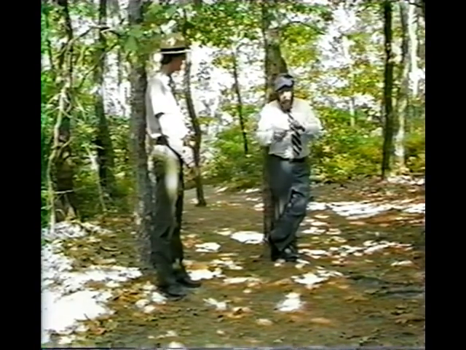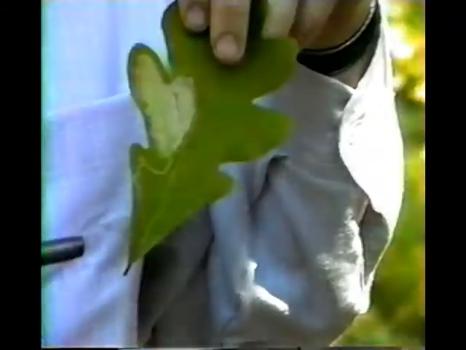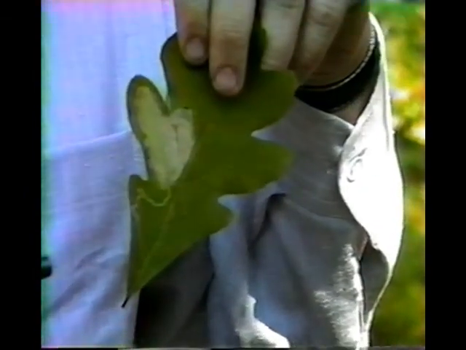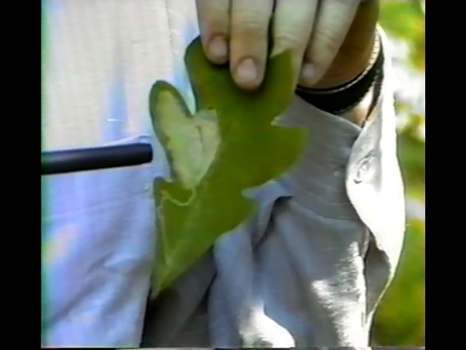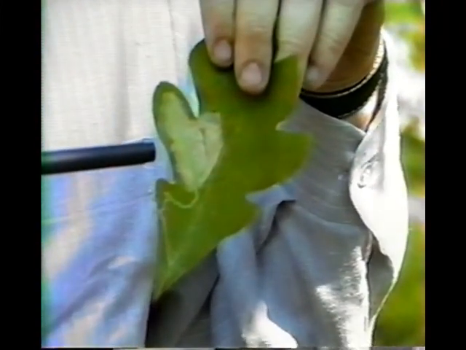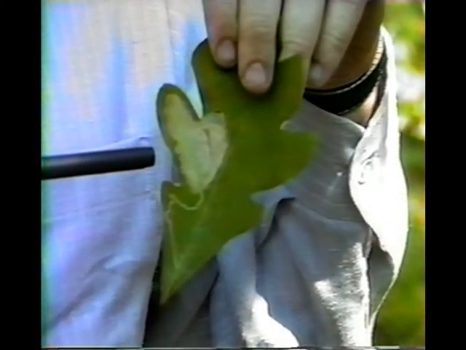Okay. Before we leave here, I want to show this little leaf we found. It's kind of interesting because it has a white thing on it, or it appears to be a white thing. Actually, an insect has burrowed underneath the epidermis of the leaf.